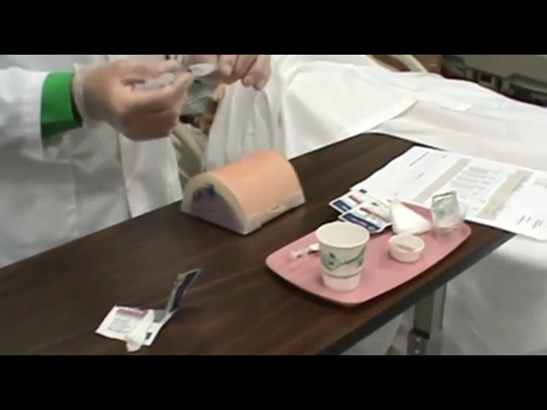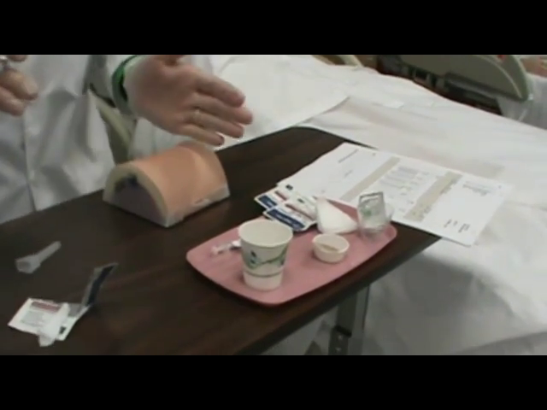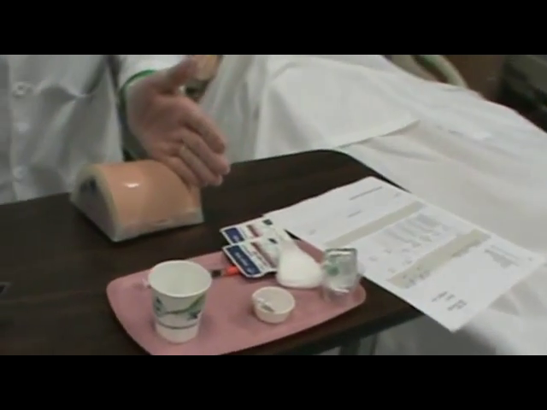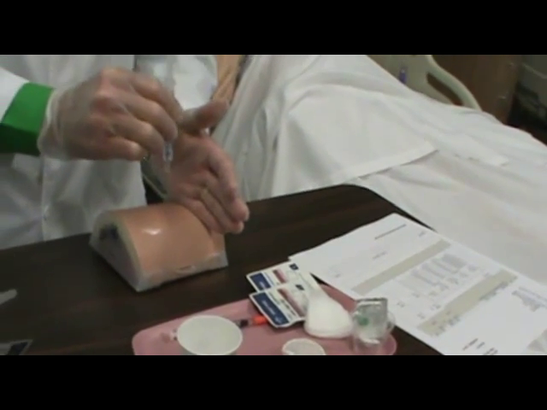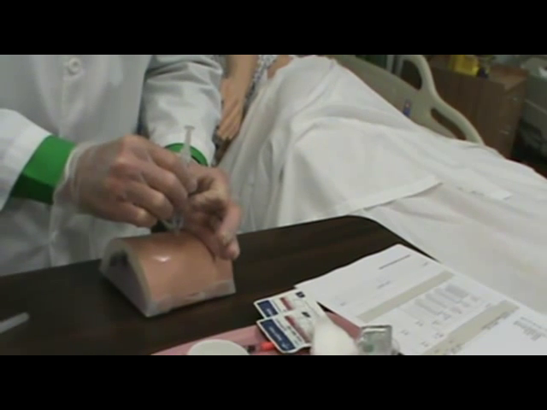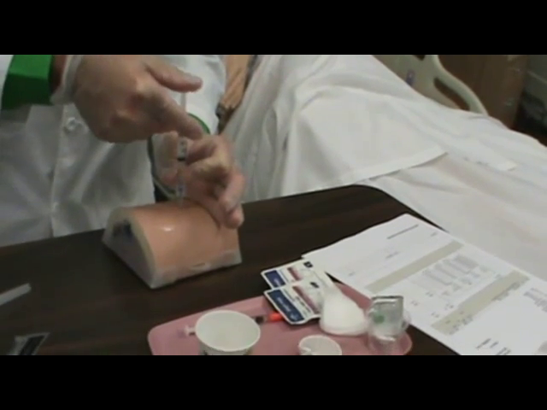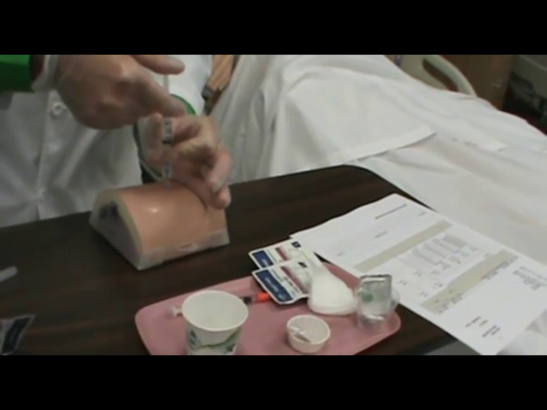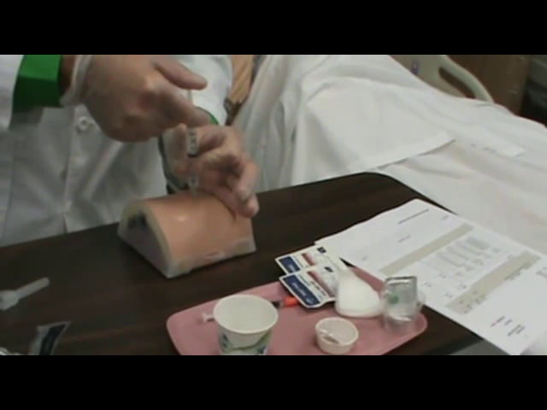Use the Z-Track method. So I'm displacing the skin a couple of inches to the side, coming at a 90-degree angle. Okay, you ready? 1, 2, 3. Stabilizing the syringe, aspirating. I don't see any blood. I'm going to inject at a rate of 1 mL every 10 seconds.